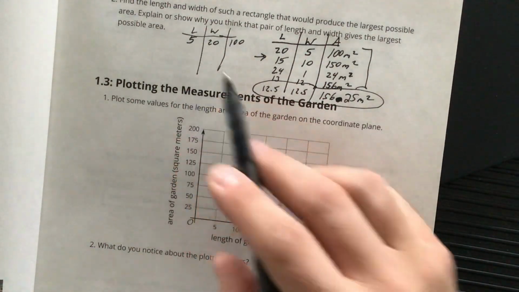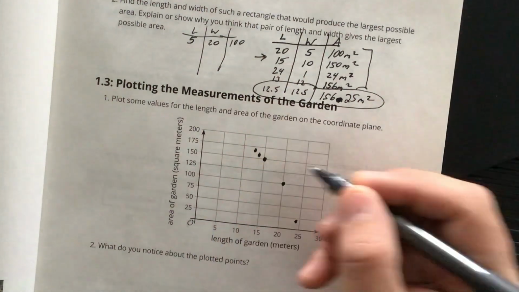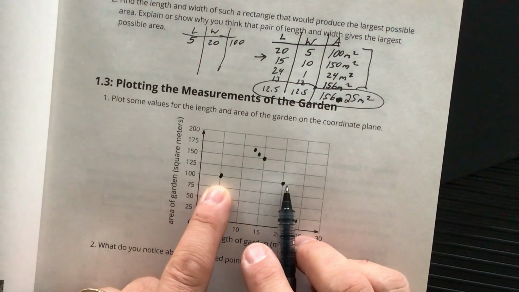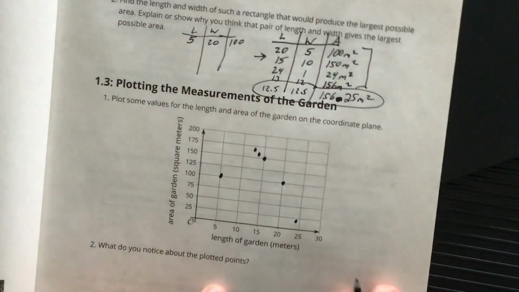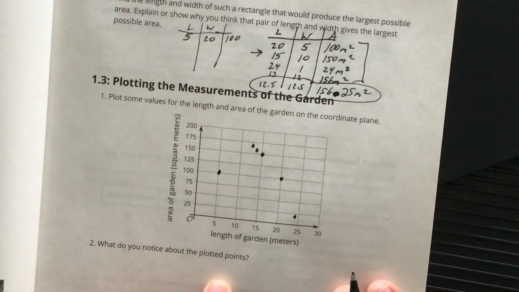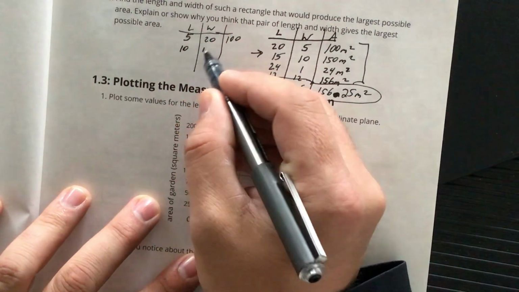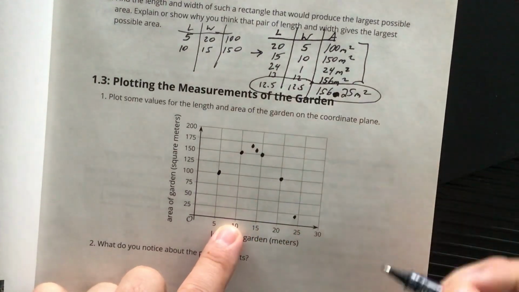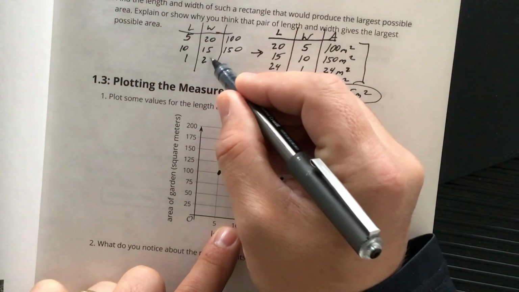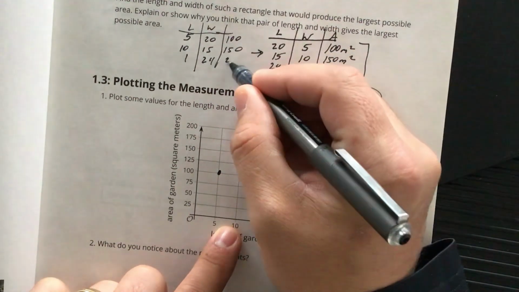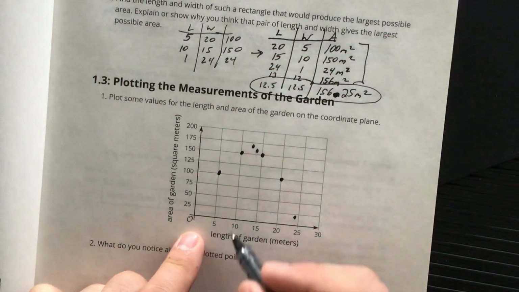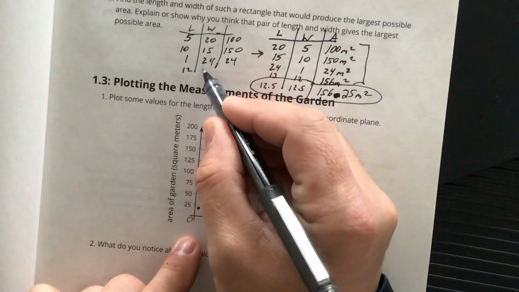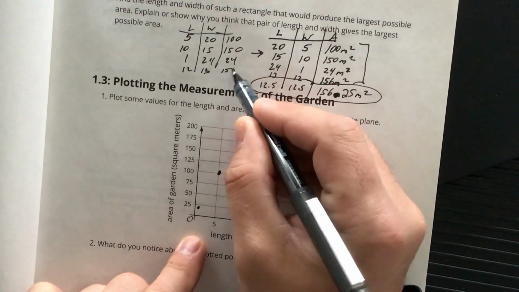So if I plot 5 and go up to 100, notice it's in the same location as this, just switching the area, length and width around. So the other one would be 10, 15, and 150. So 10 and up to 150. 1, 24, and 24. 12, 13, and 156 again.